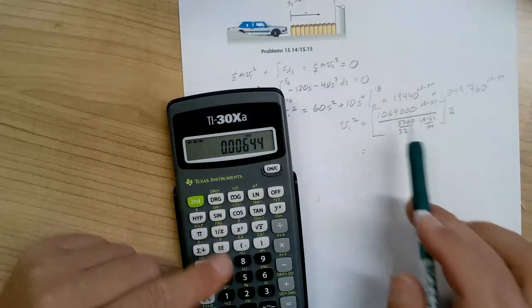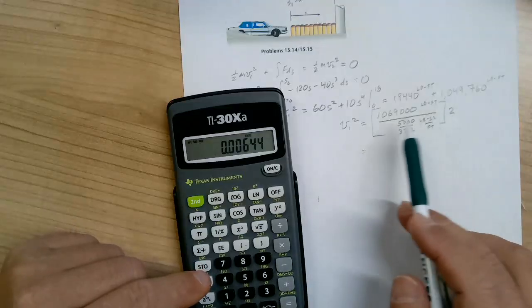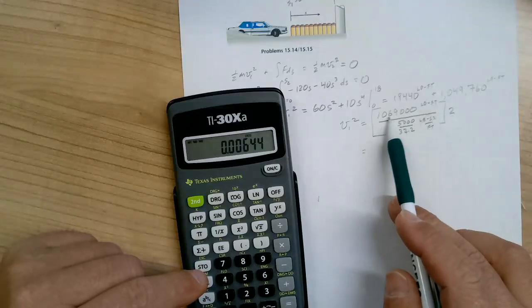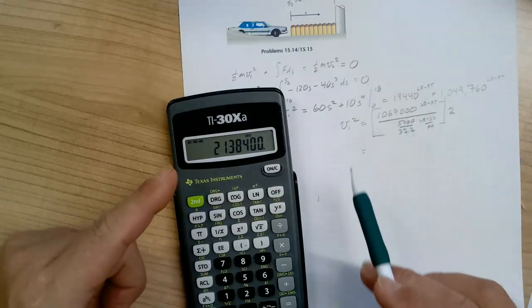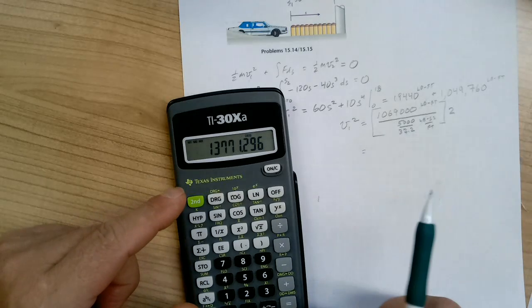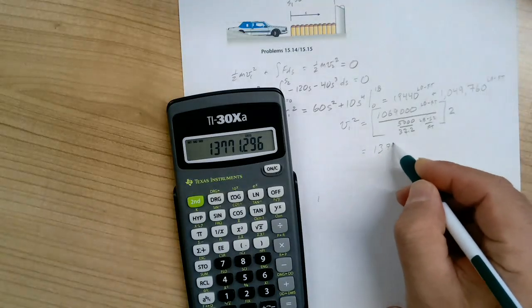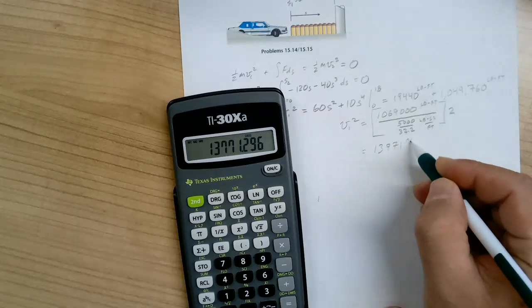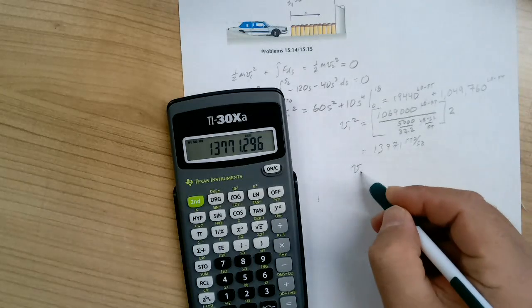I'll inverse it to bring it to the numerator, and I'll multiply that times my 2 times 1,069,000, which is that, and it gives me 13,771 feet squared per second squared.